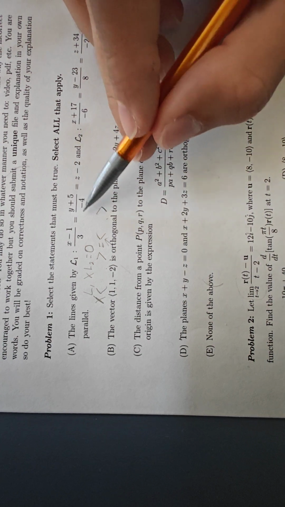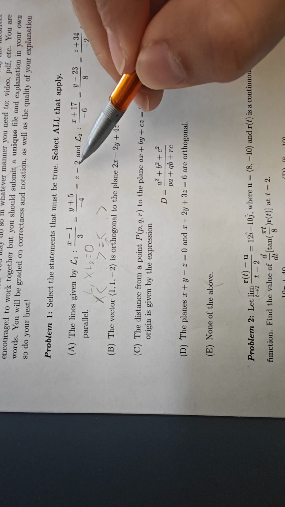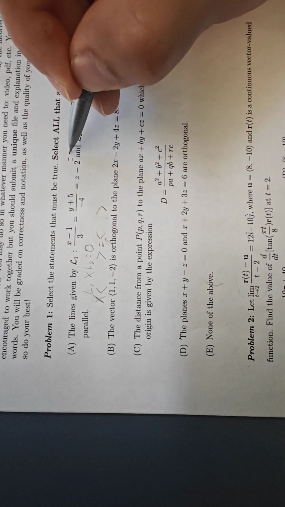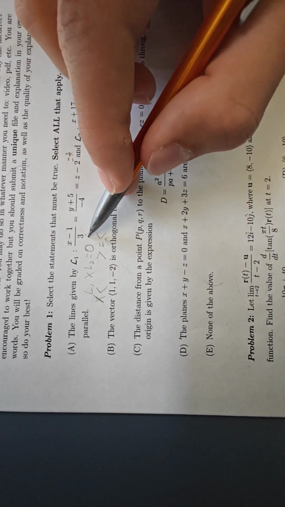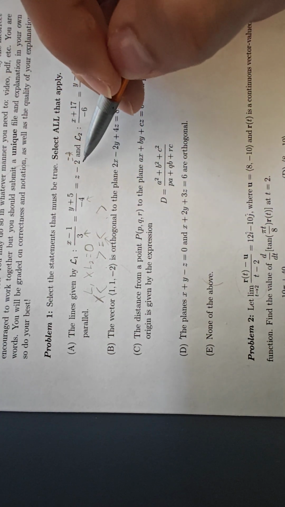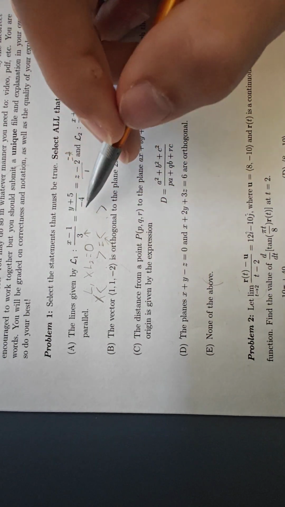To find the vector direction of these lines, it's quite simple. These are written in a form such that all of this here is equal to t. Now, over here are the directions of the lines, and this is over 1. Over here is where they start.